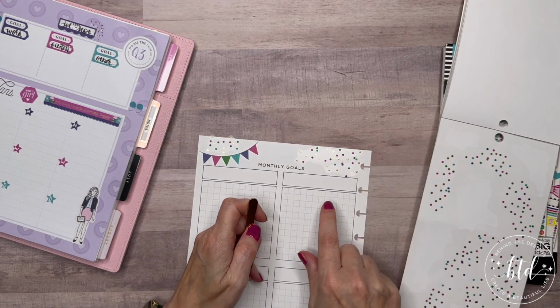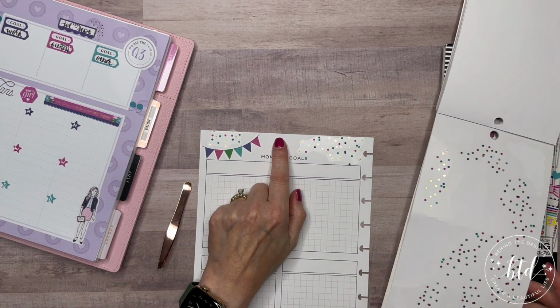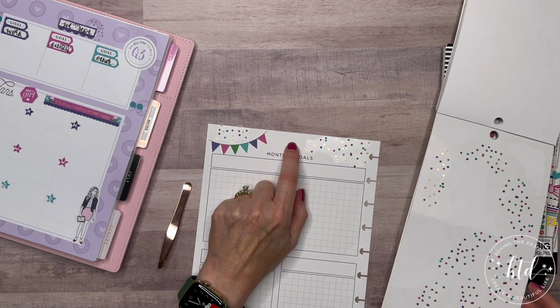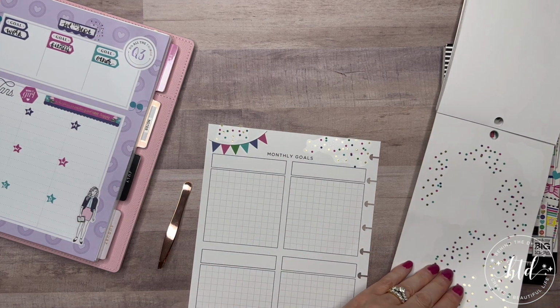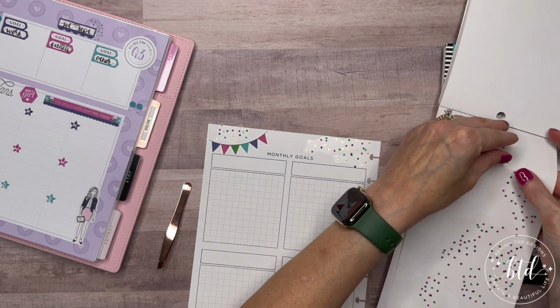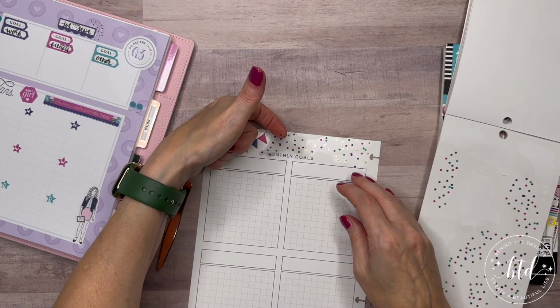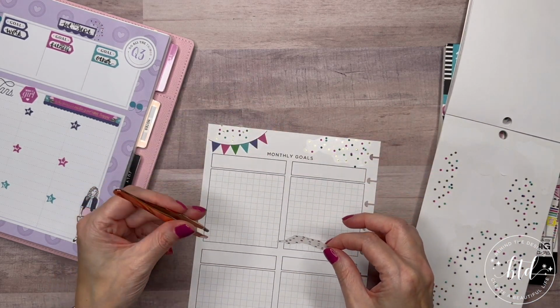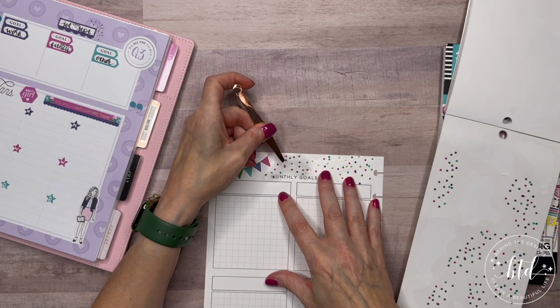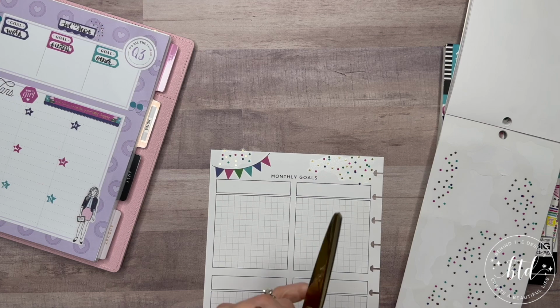And I'm purposely not putting anything in here because I do have a plan for that. And then I have just this little space here. I might need to cut one down. Let's see. All right. I think I have to cut this one down. Yeah. So let's just do that quick.